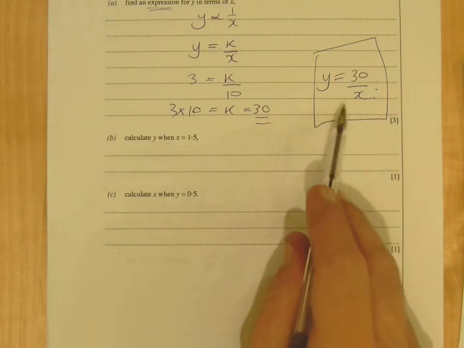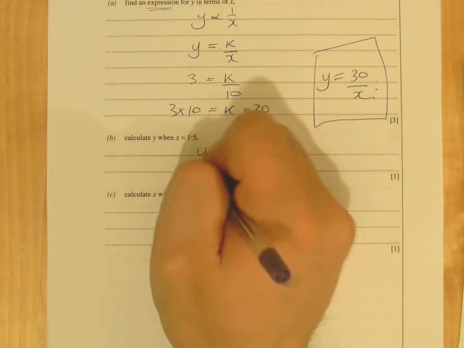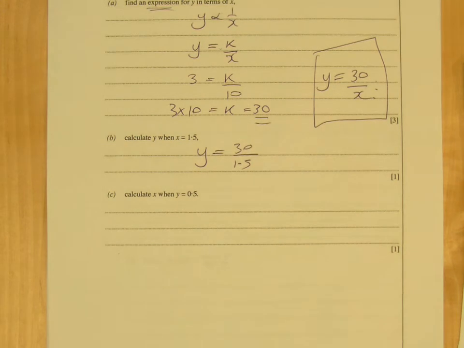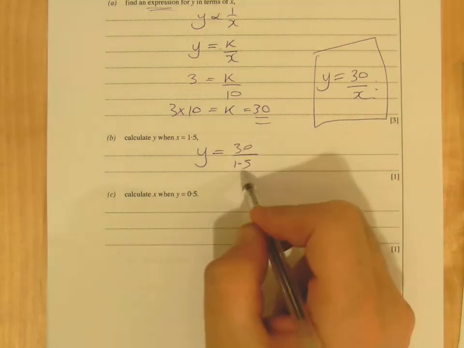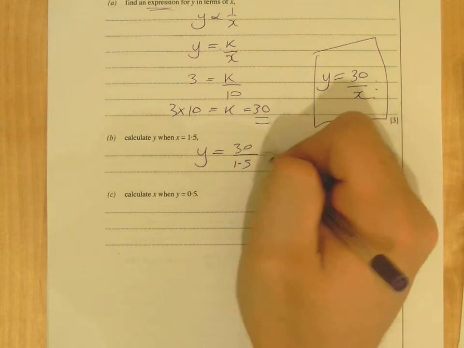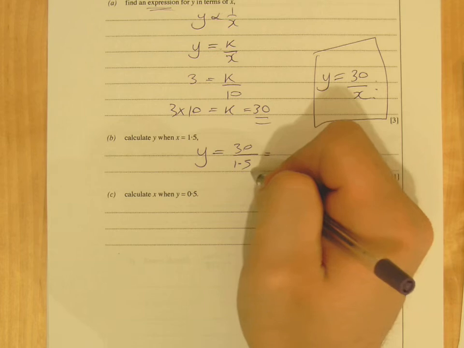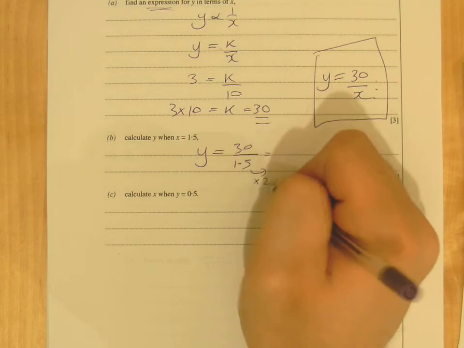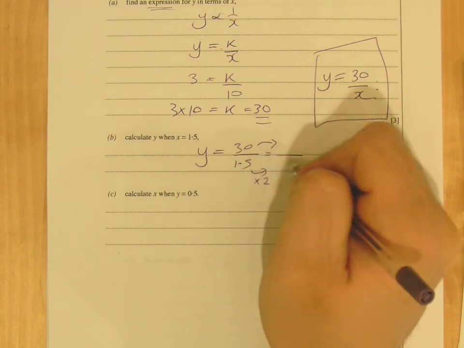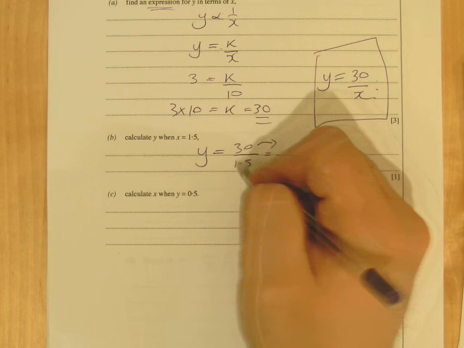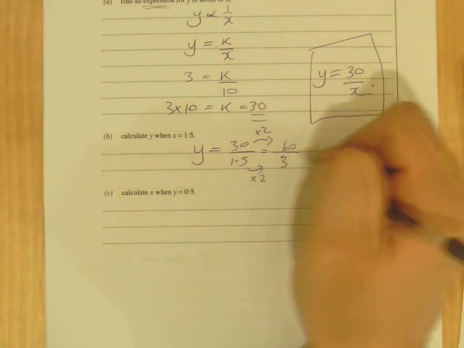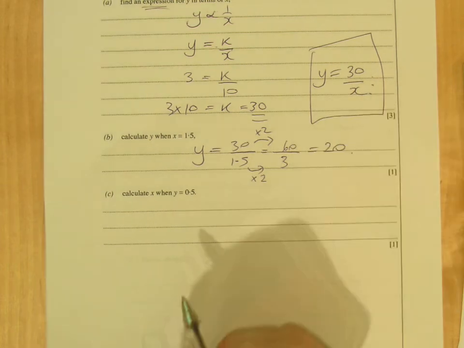Calculate y when x is 1.5. So y equals 30 over 1.5. That's what we want to work out: 30 divided by 1.5. Now, you might be able to do that yourself. You might be able to see what that is. One good way of doing this is, because you're dividing by a decimal, you could double that. You're allowed to do these things with fractions, aren't you? So if I double the bottom there, you get 3. You can do that as long as you double the top, of course. So 60 then. And 60 divided by 3 is 20. So that's one good way of doing it.